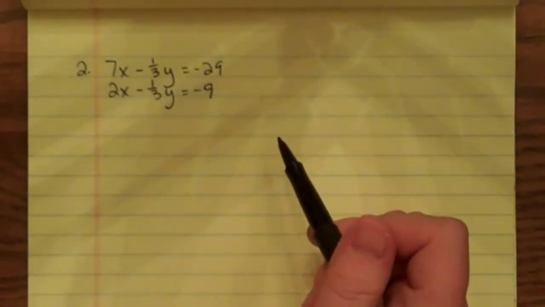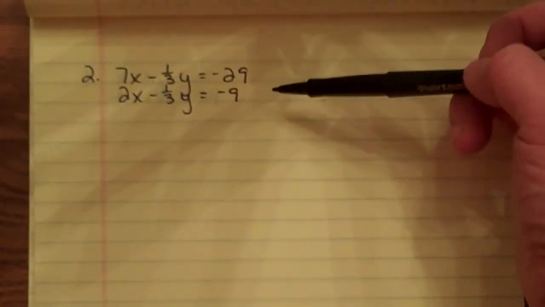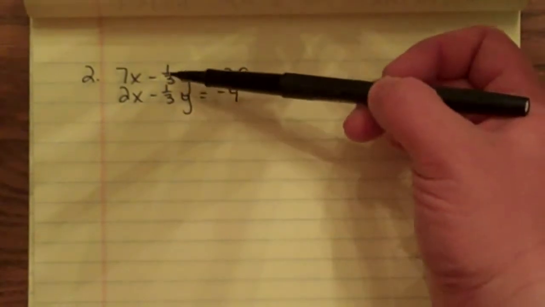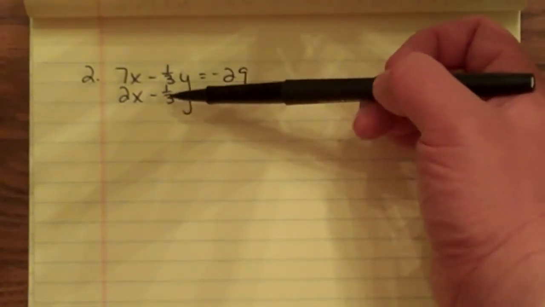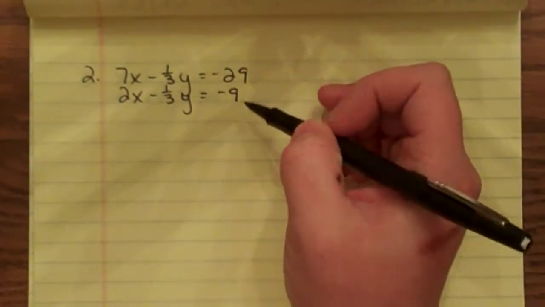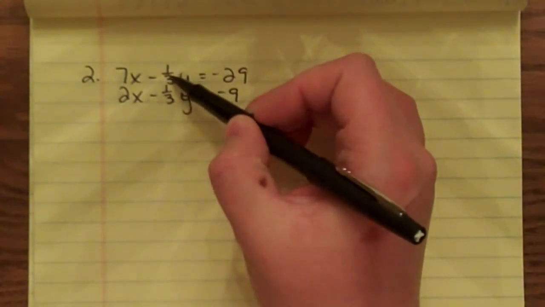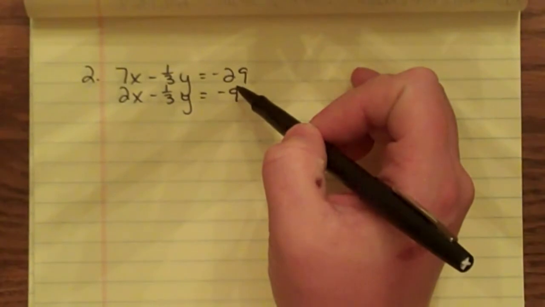Now we need to look at what would cancel if we were to add these two together. When we look at what could possibly cancel here, we notice that we've got a 1/3 y and a 1/3 y, but they are both negative. And so what do we need to do so that they can cancel? Well, they need to be opposite signs. How do we make that happen? Well, we can change one of these to a positive if we change all of the signs for all the terms in that one equation.